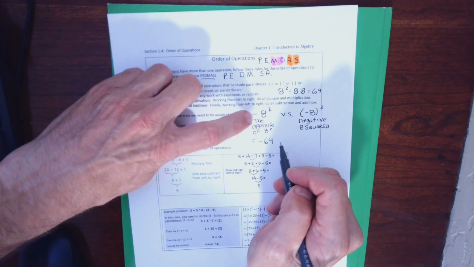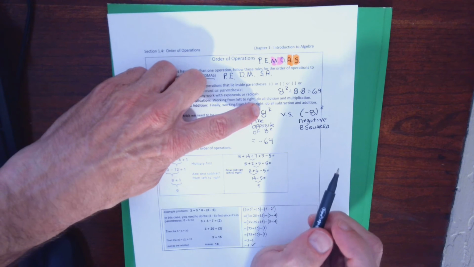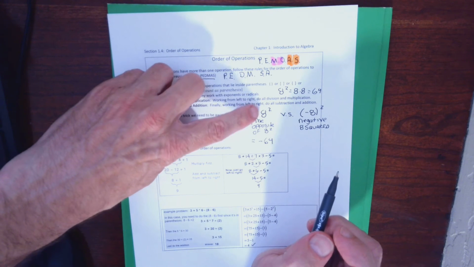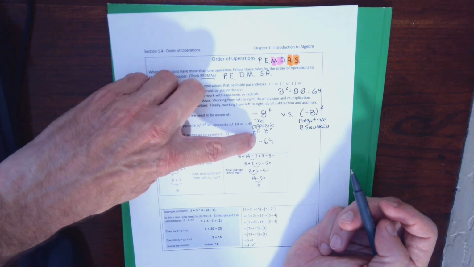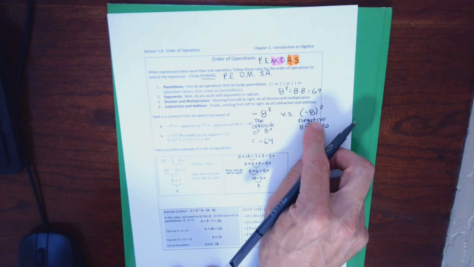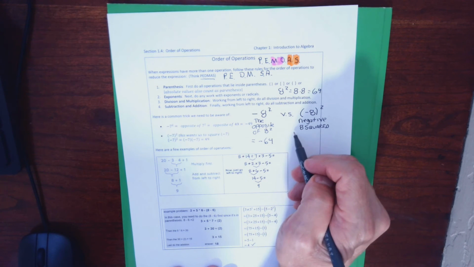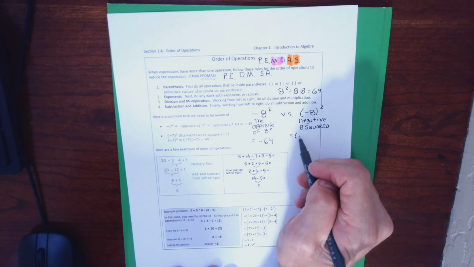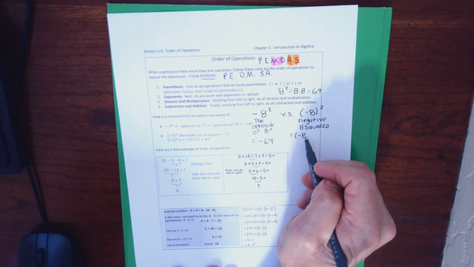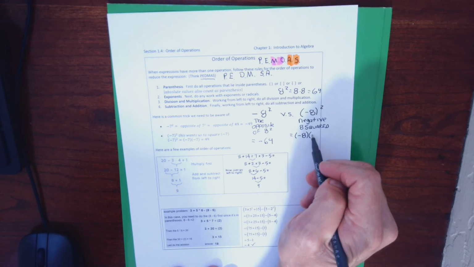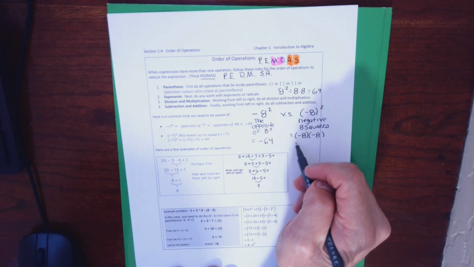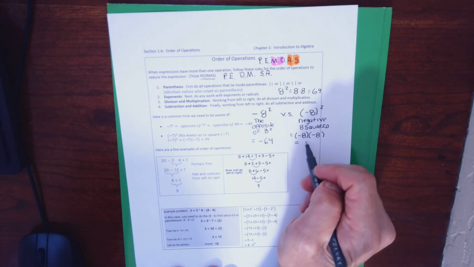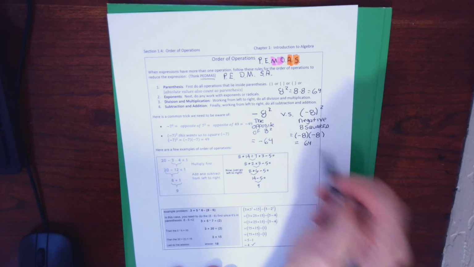If there's a negative sign preceding a number and that negative sign isn't in a parentheses, you do the exponent first, find the opposite, or just make the answer negative. If the negative's inside a parentheses, then when I'm simplifying to get rid of that exponent, I'm actually going to change the exponent to repeated multiplication. And now negative 8 times negative 8 is positive 64.